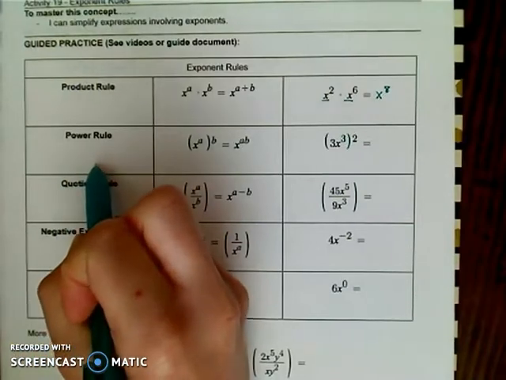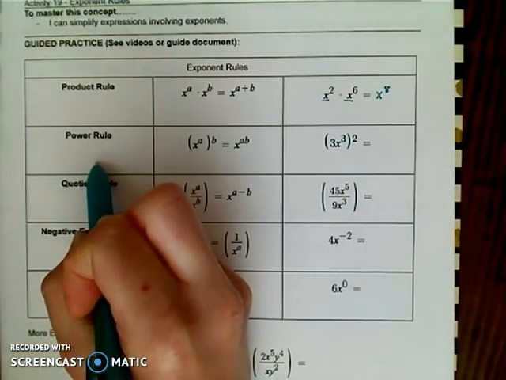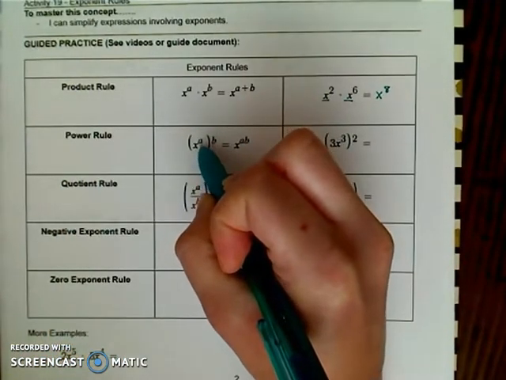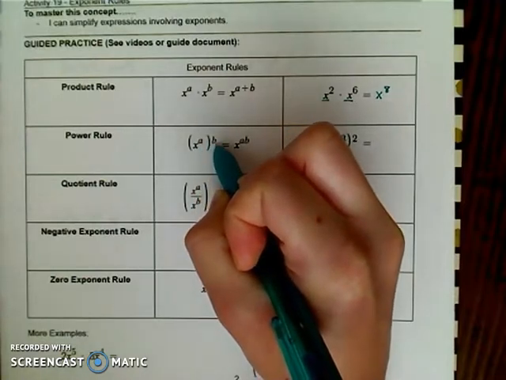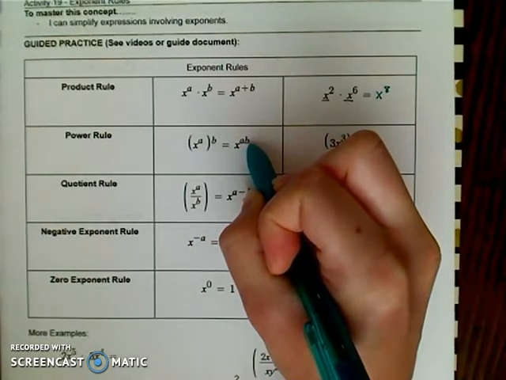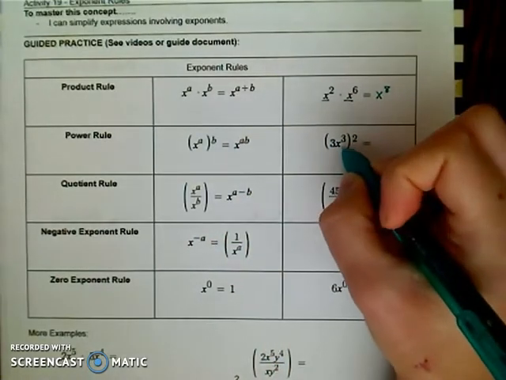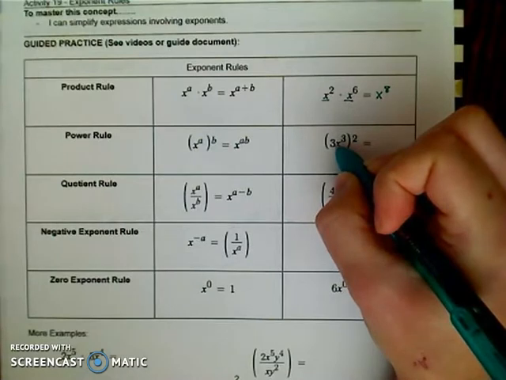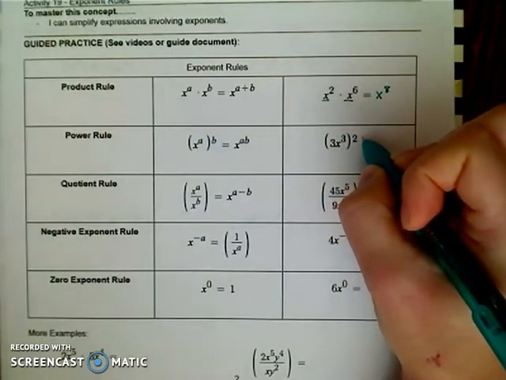Now the next rule that we have is the power rule. The power rule tells me that if I have an exponent raised to another exponent, I'm going to multiply the two exponents in order to simplify them. So for example, we have 3x cubed to the 2nd power.